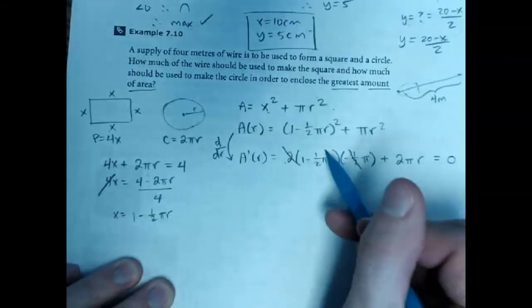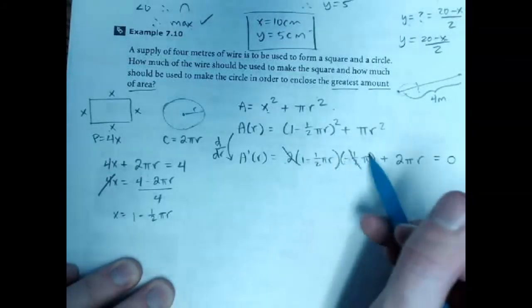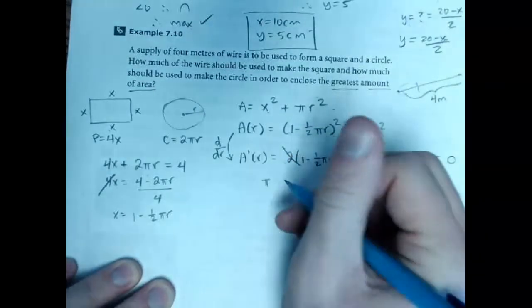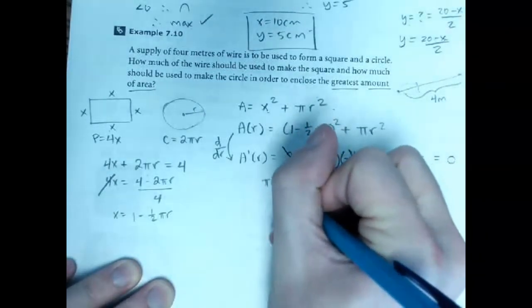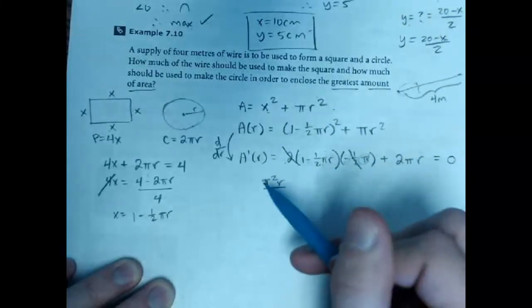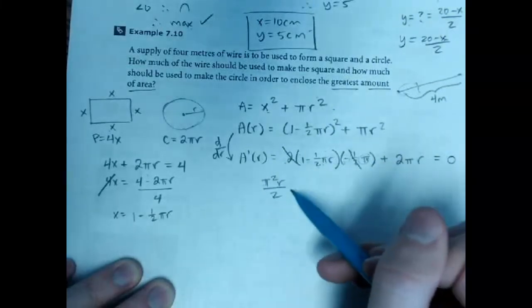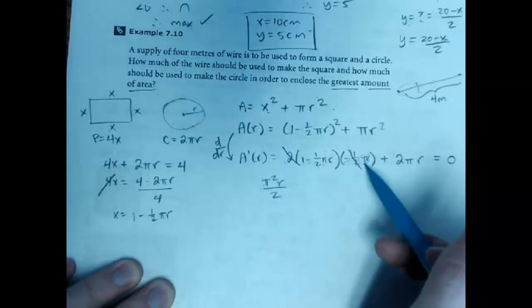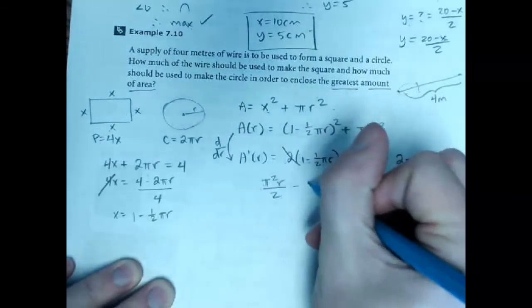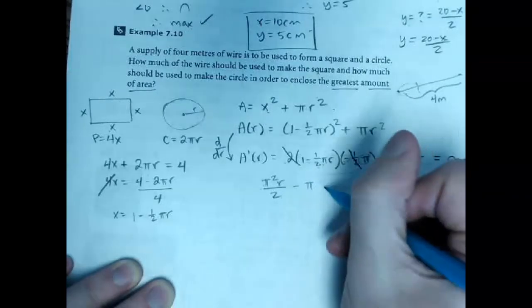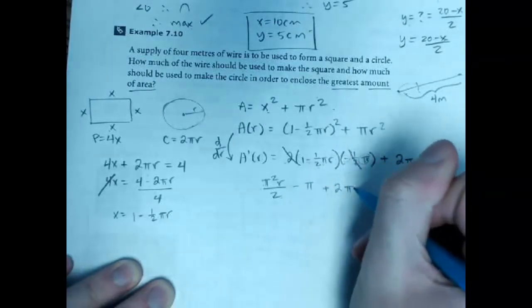When you distribute it, pi times pi would be pi squared r, with the 2 on the bottom, and of course the negative times the negative is positive. Then you have the negative pi times 1. So all of this, I just rewrote, plus 2 pi r.